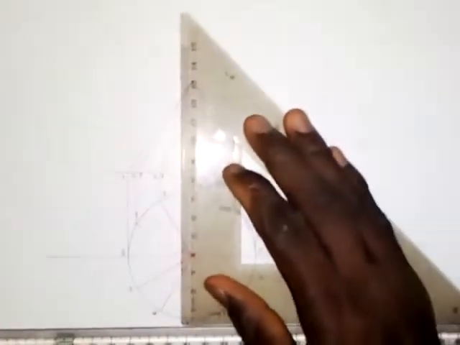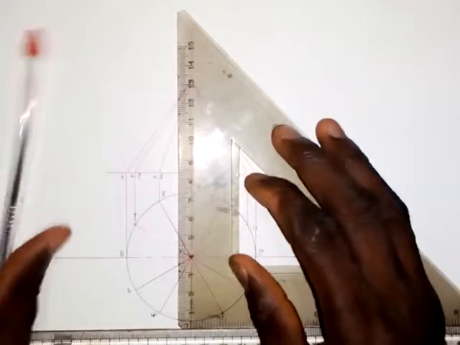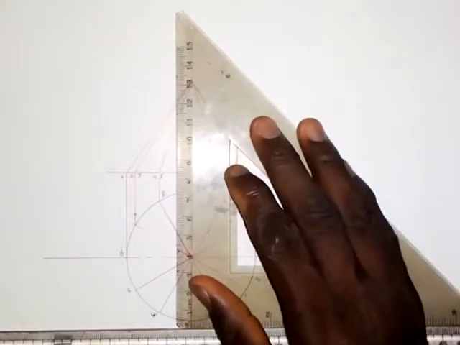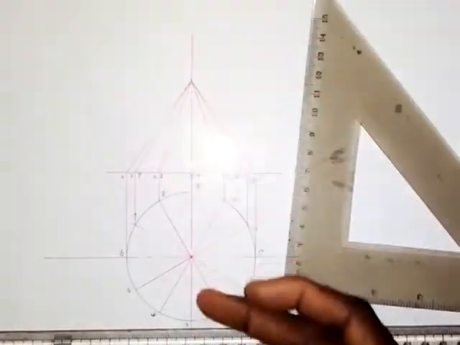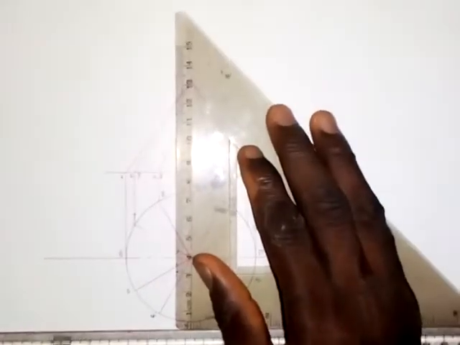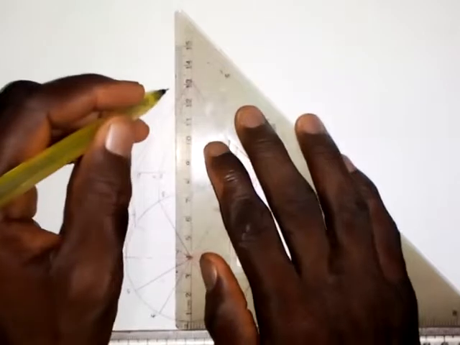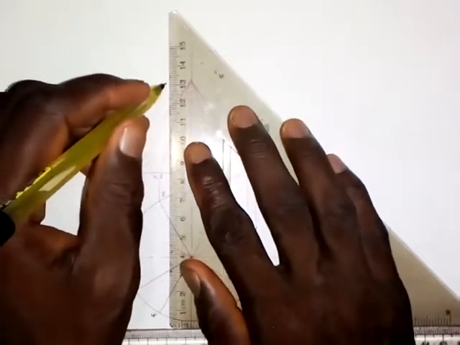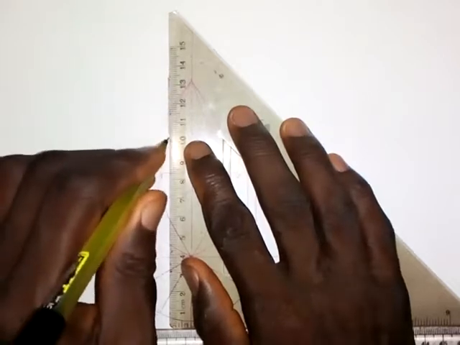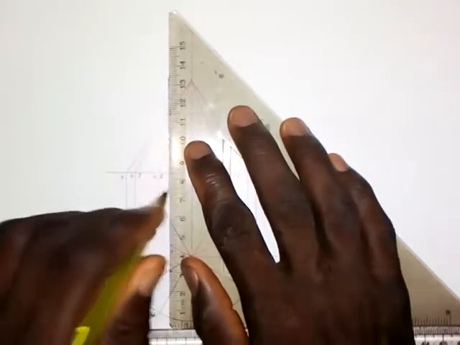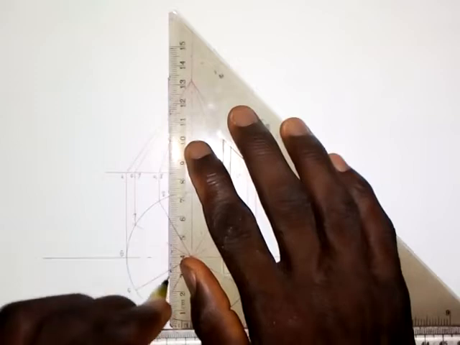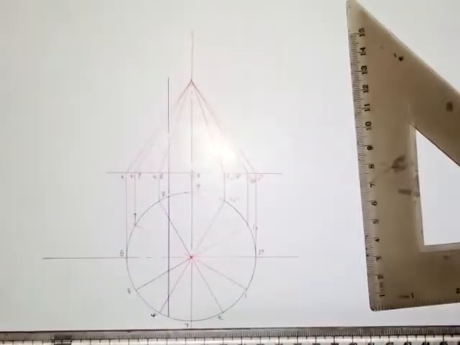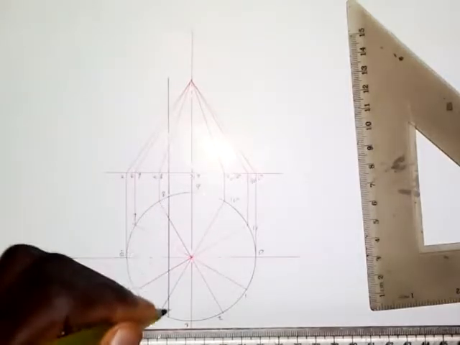Now, we have the cutting plane. The cutting plane is now parallel to the center line of the cone, that is this center line, the vertical center line. So we have the cutting plane being placed here now. So I'm going to draw the cutting plane. So here we have the cutting plane, placed here. Okay. So in the plan, it will be a straight line, unlike other ones that we have done. So we have it to be a straight line in the plan.